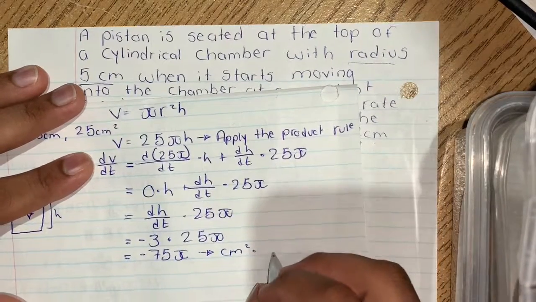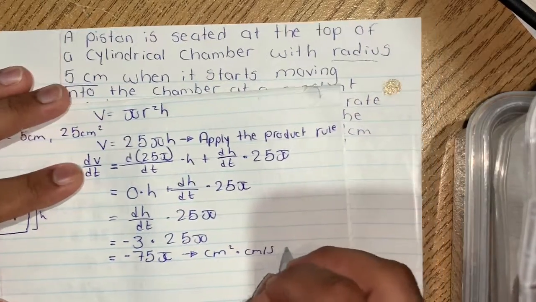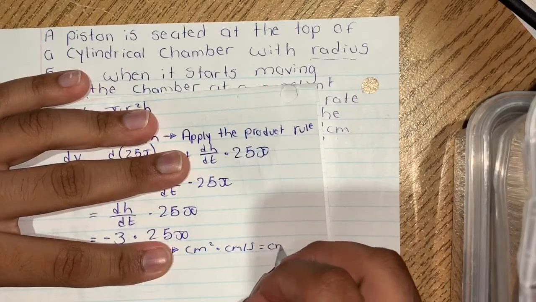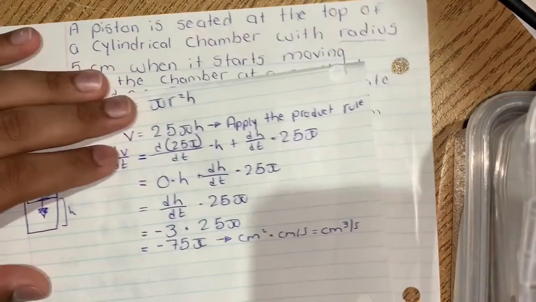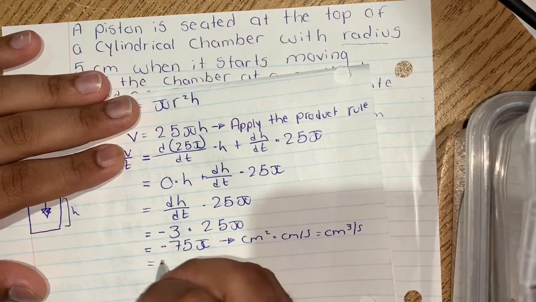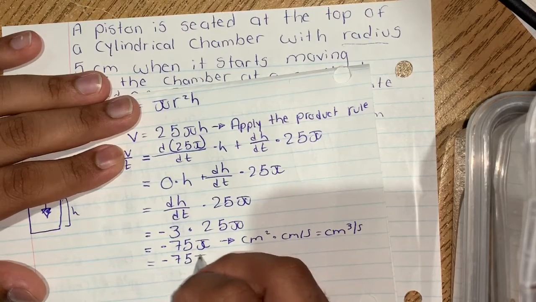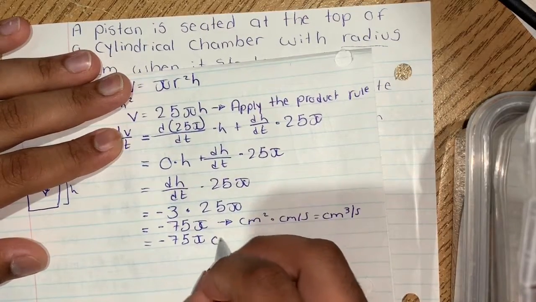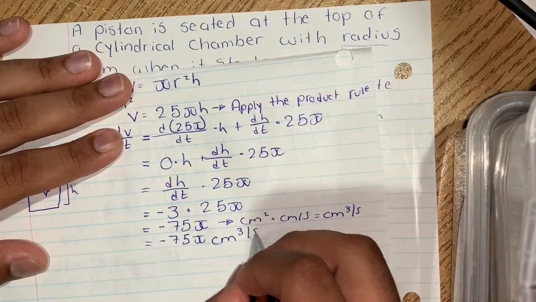So centimeters squared times centimeters per second leaves you with centimeters cubed per second. Therefore, our final answer with units is negative 75 pi centimeters cubed per second.